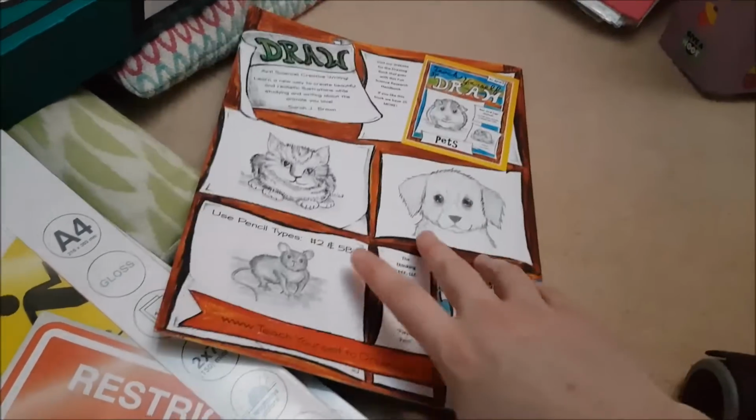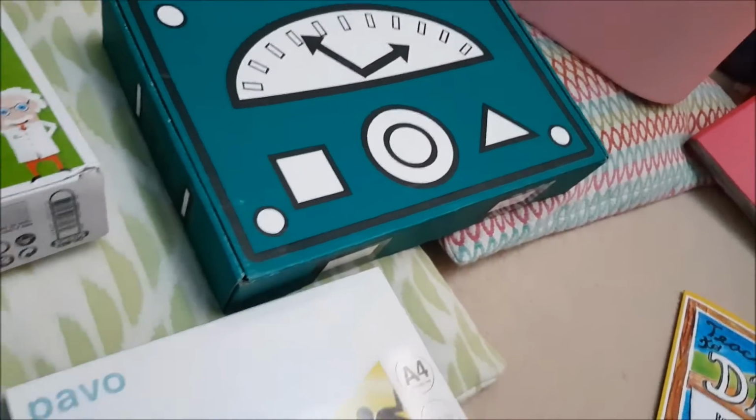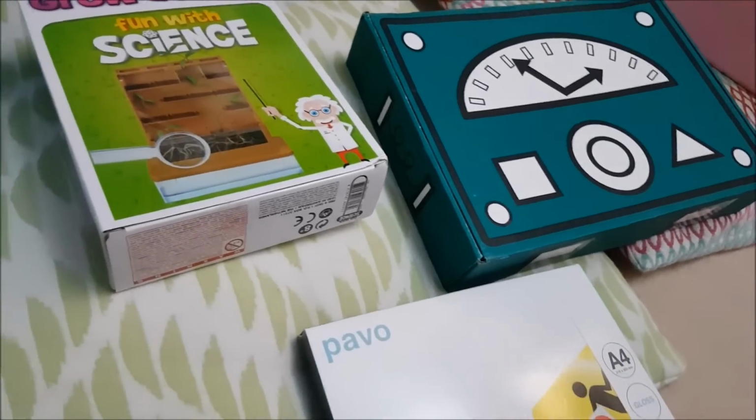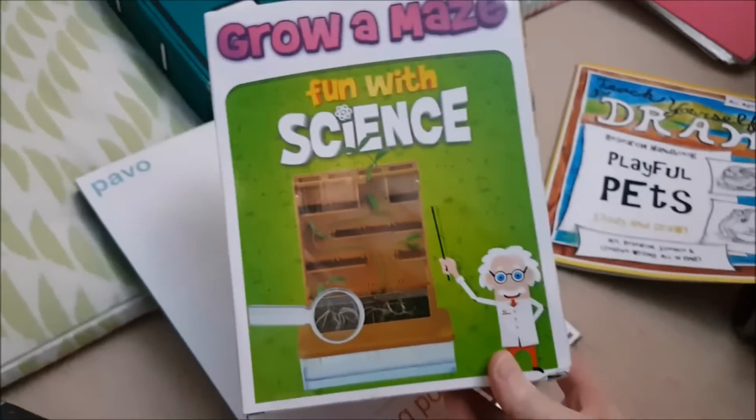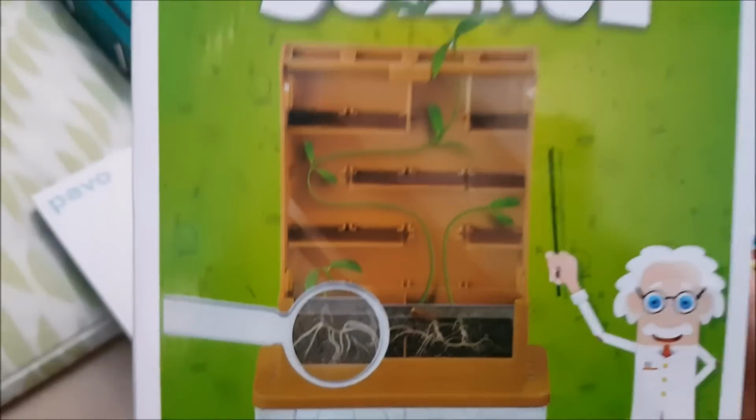They look fun. Our Mysteries in Time box came. That's for our history. And then I got this fun Grow a Maze. Whoops, I'm dropping it. So that would be fun.